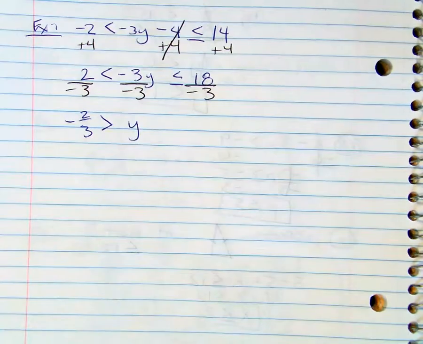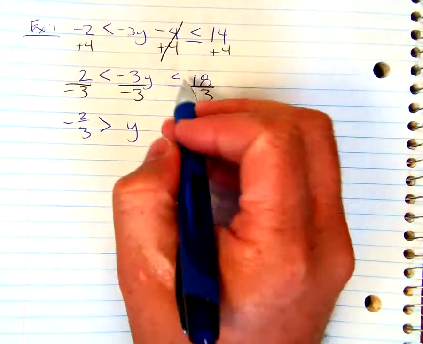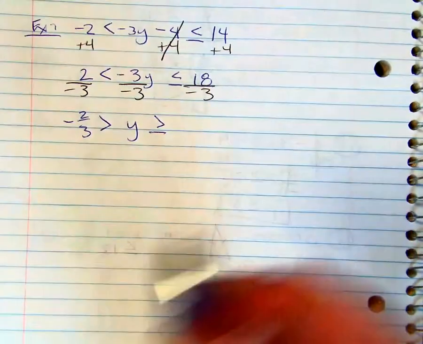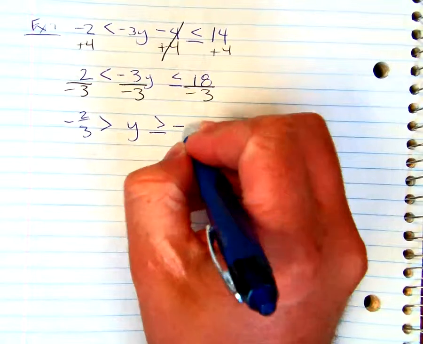Now I have y by itself. Less than or equal to, I divided by a negative, so flip that one around too. 18 divided by negative 3, negative 6.